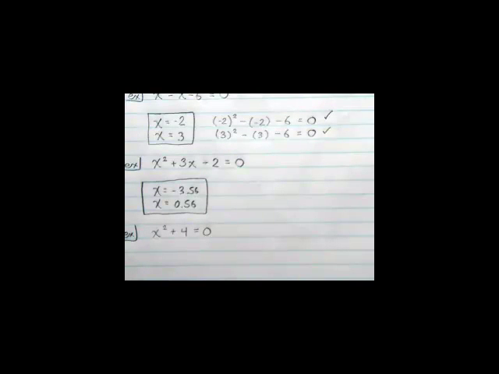This one you might not even need a calculator for. Think about it for a second. Think about your transformations. X squared, think about what x squared looks like. Just a regular x squared is a parabola with its vertex where? At the origin, 0, 0.